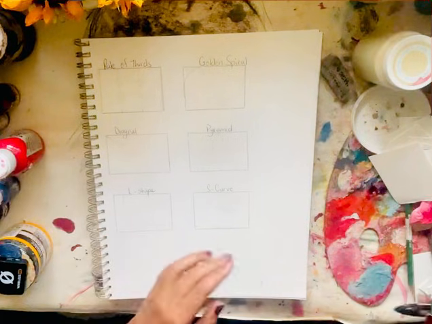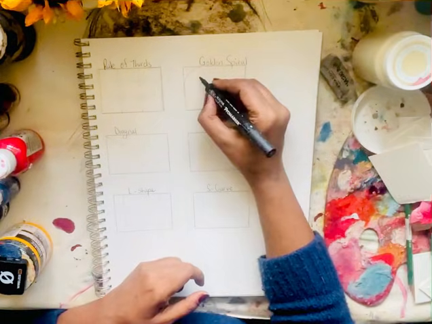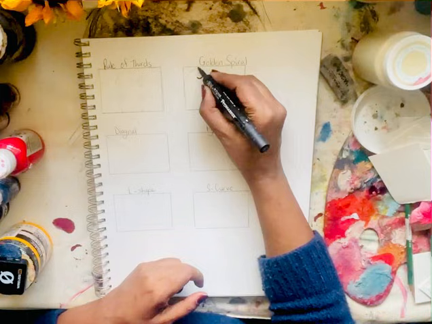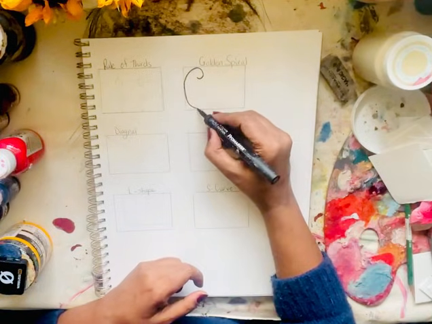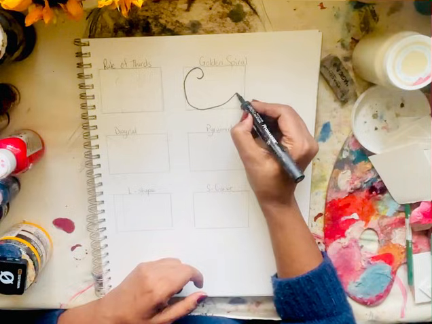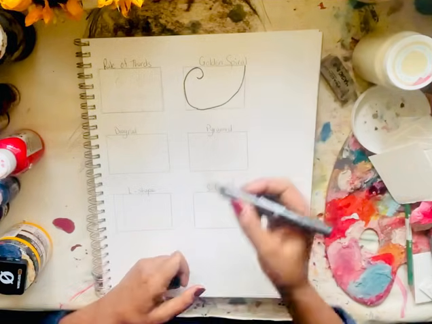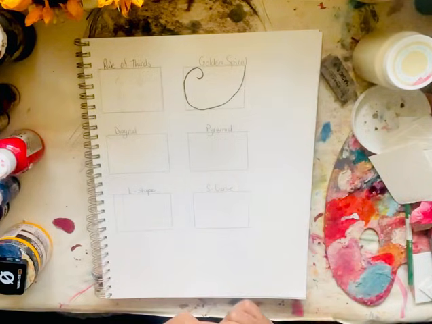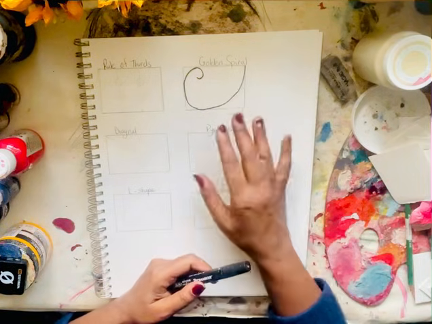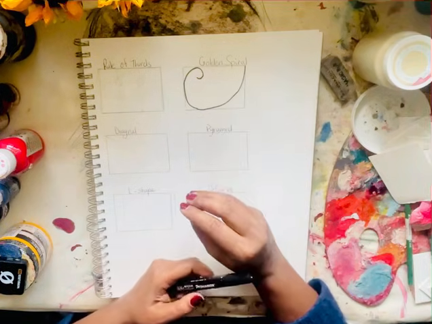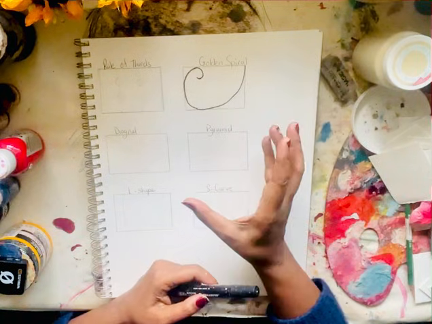So I'm just going to use my marker over here because the camera probably cannot pick up on the pencil. And this one over here is the golden spiral. One of the reasons why we find this pleasing is that it is repeated in nature in so many different ways.